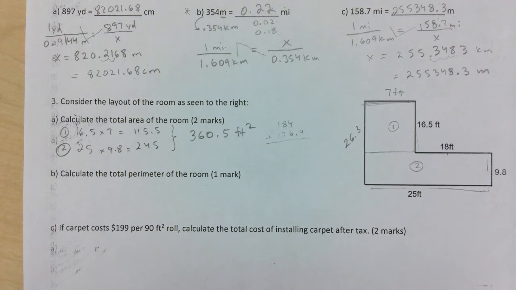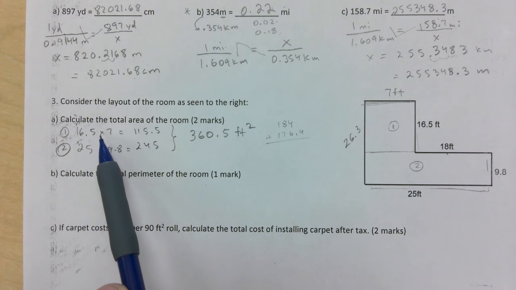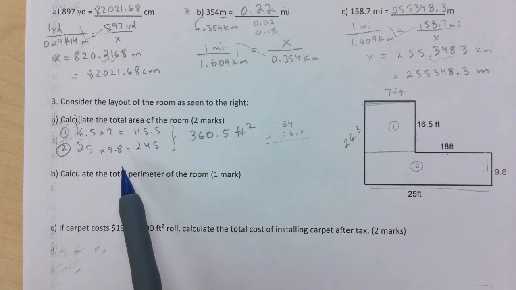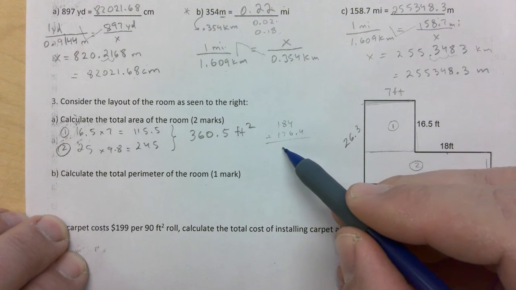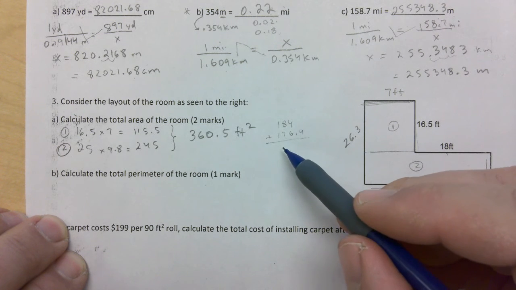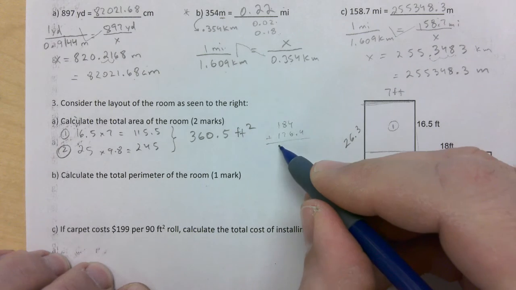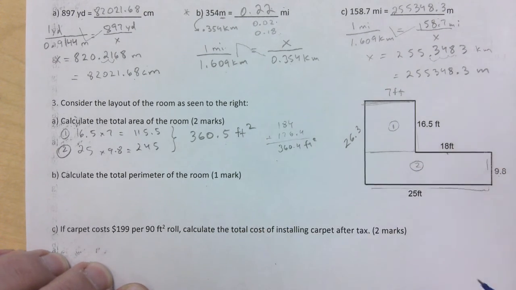Now I'm sure that is just a 25 times 9.8. Did I gobble up that decimal there? 245. So you're off by 0.1. Not a big deal, right? So here you are at 360.4 square feet.